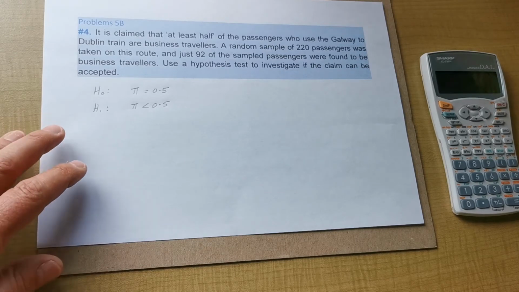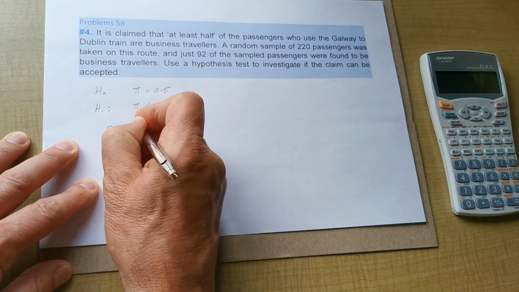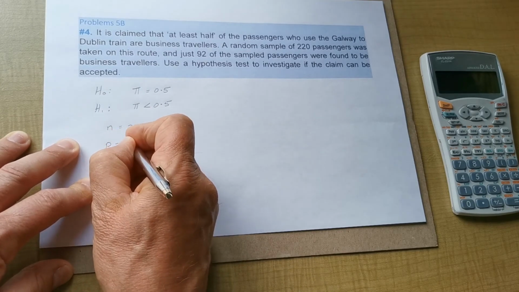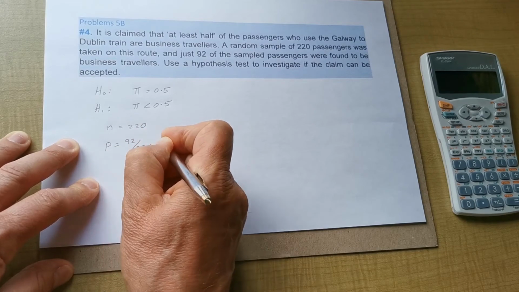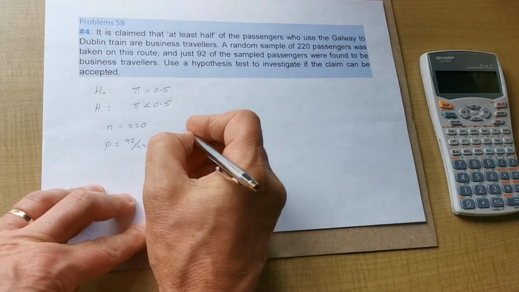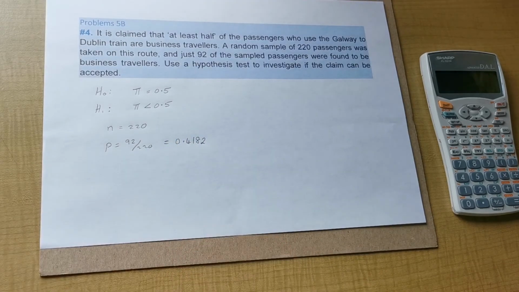Okay, so we now record the sample statistics. N is 220, the sample size. The sample proportion P is 92 divided by 220, and 92 divided by 220 as a decimal is 0.4182, which you might notice is around 42%. So that seems to be less than 50%. However, the theory is not disproven at this point, because if the population proportion is 50%, then some samples will have less than that and some will have more than that.